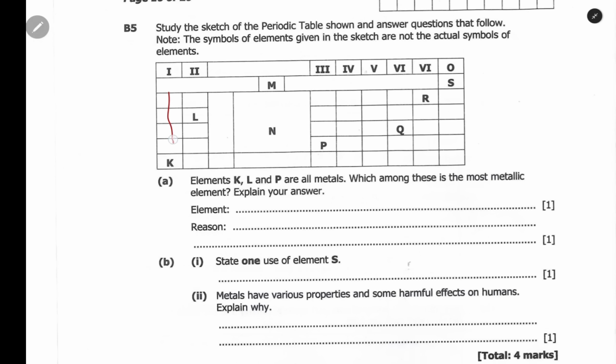As you go down the group, the metallic nature of the metals increases. So the one that is down here is the most metallic in the group. Then as you go this side, the metallic nature reduces because you are approaching non-metals. So going down the group, the metallic nature increases. Therefore, if you compare L, K, and P, the one at the bottom is K. So it is element K. What is the reason?